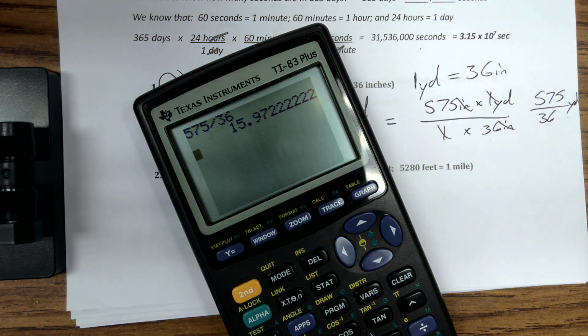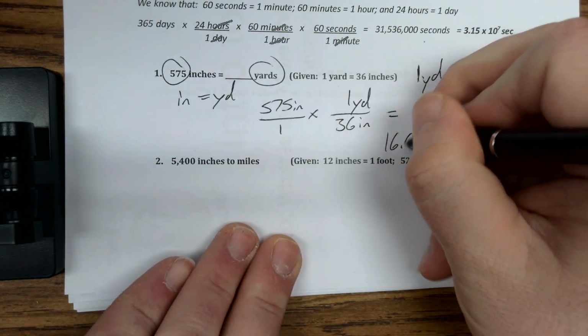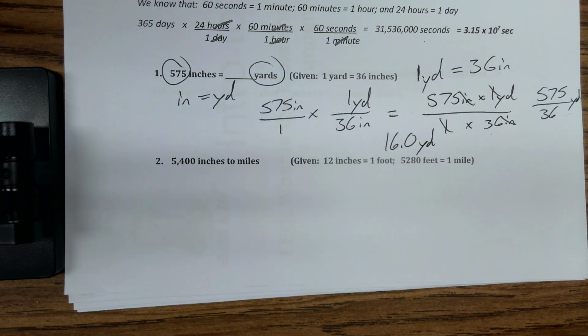If my answer is 15.972 repeating, am I writing that as 15.9 or am I going to record that as 16.0? 16.0. 16.0 yards.